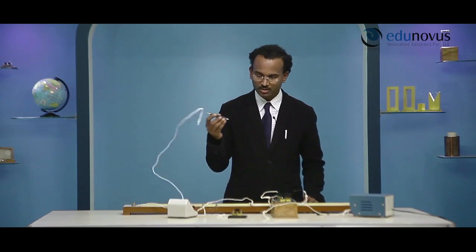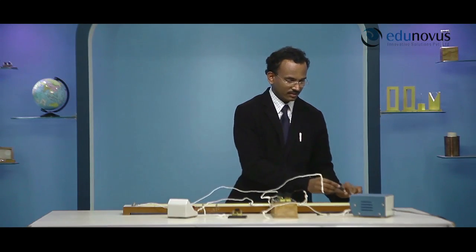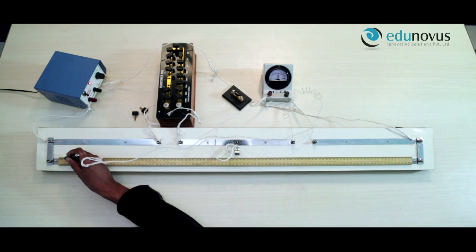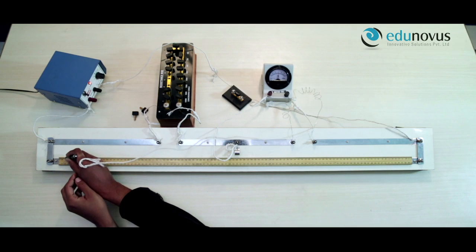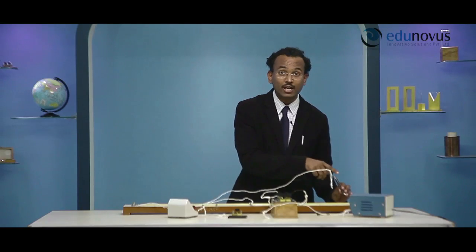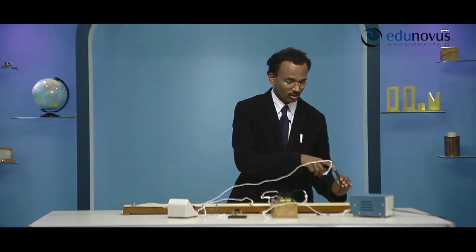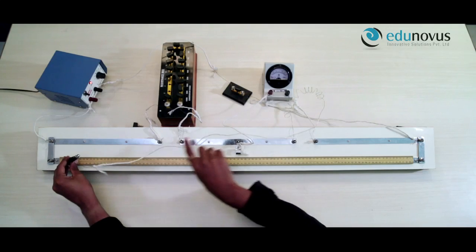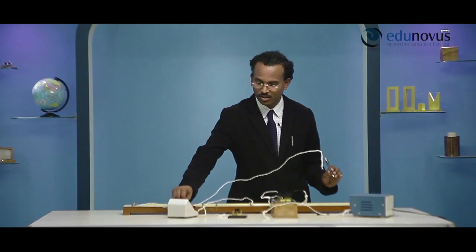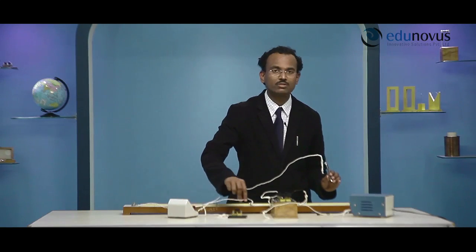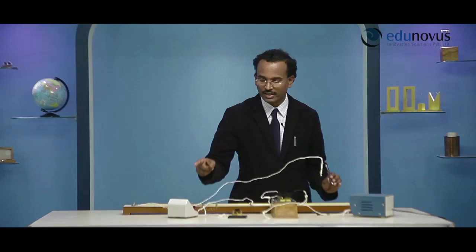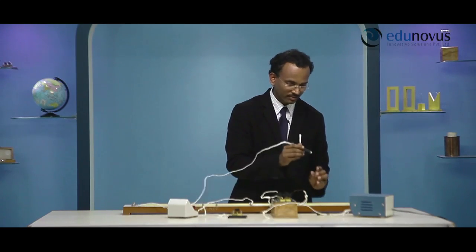Now if I take this jockey and place it at this end, which is at a very high potential close to 2 volts, we know that current will always flow from higher potential to lower potential. So current will now flow from here through the jockey to the negative terminal of galvanometer, come out of the positive terminal of galvanometer. That means we expect the galvanometer needle to deflect towards left. So let's check whether it happens.